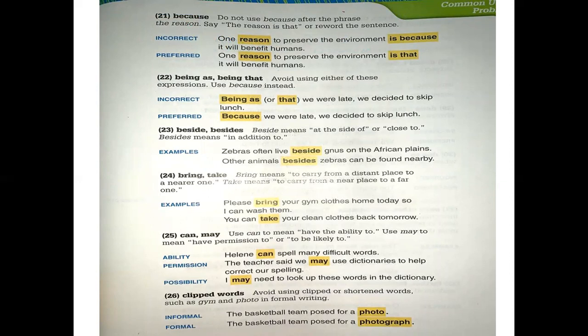Okay, so we would start doing the correct usage of language from number 21 because we did till 20, from 1 to 20 we finished them. And let's start. When do we use because? Now, do not use because after the phrase the reason. An incorrect way would be: one reason to preserve the environment is because it will benefit humans. There is no point of using because with reason. So either you just use reason with that, or you simply use because. You have to use one of them.